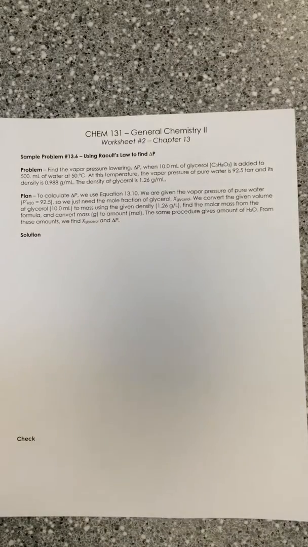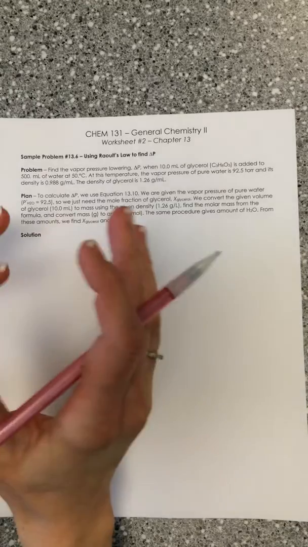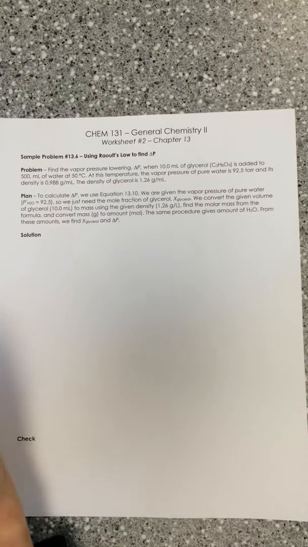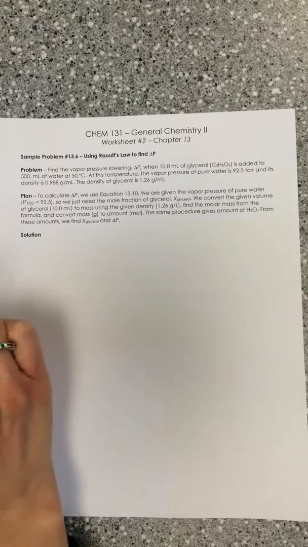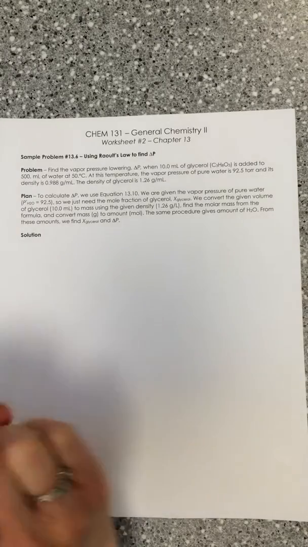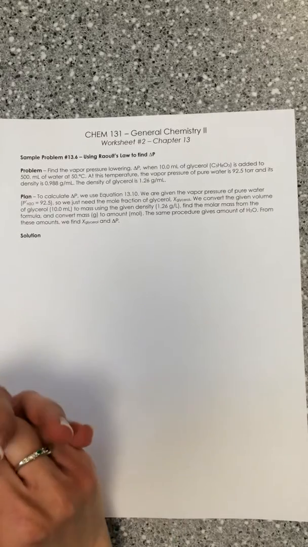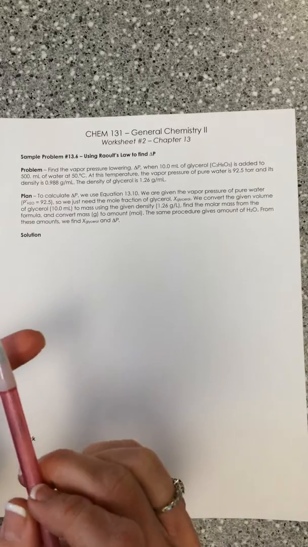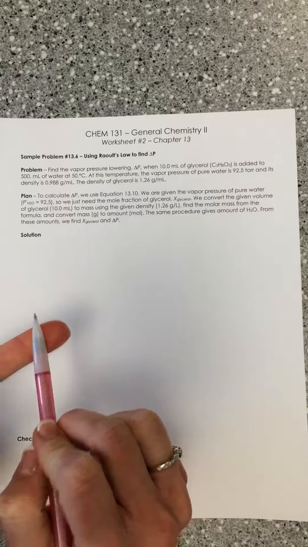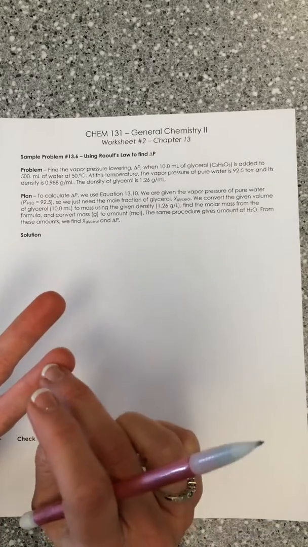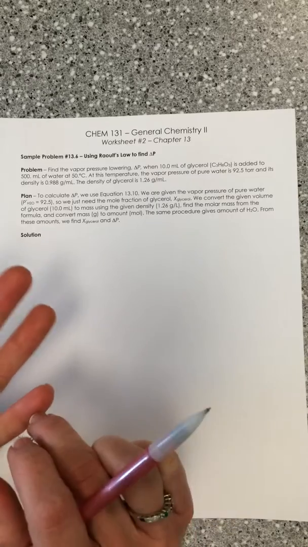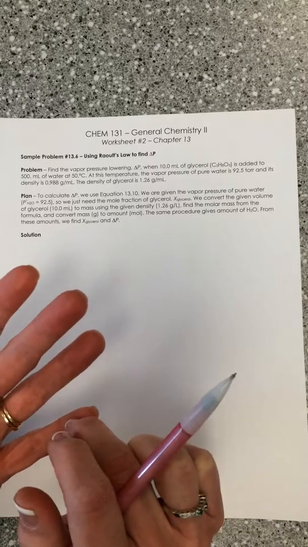Okay, so we move on in Chapter 13 now to apply some of those previously learned skills of calculating concentrations, and we apply them to colligative properties. So if we think about colligative properties, there's really 4 colligative properties that we talked about. We talked about vapor pressure lowering, boiling point elevation, and these two are related. We talked about freezing point depression, and then we talked about effects on osmotic pressure.